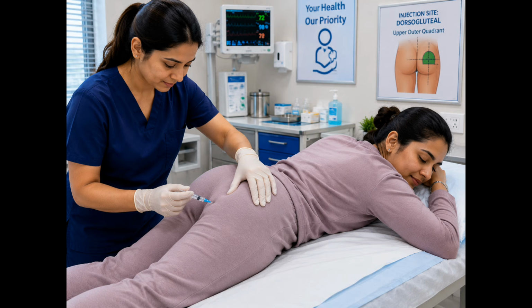Before any injection is given, the healthcare professional begins by reviewing the physician's order and confirming the patient's identity. The medication label, expiration date, and dosage are checked carefully. Hand hygiene is performed, and all required sterile supplies are prepared in a clean environment. These safety checks help reduce the risk of medication errors and infection.